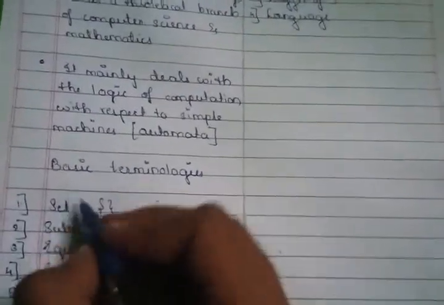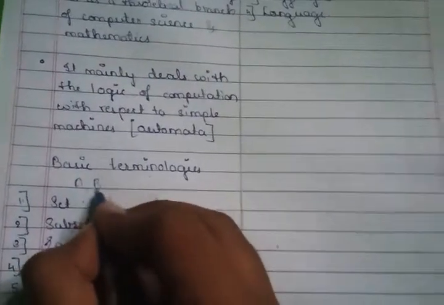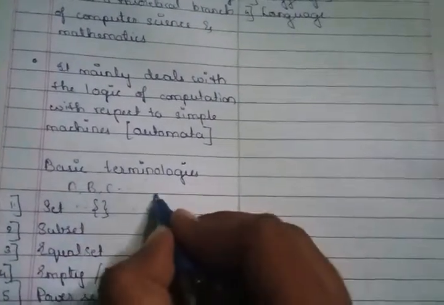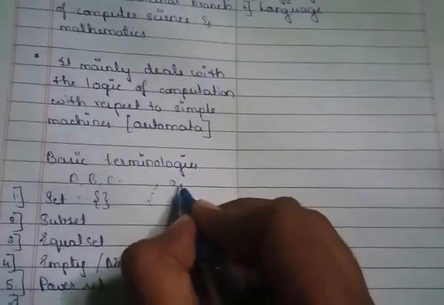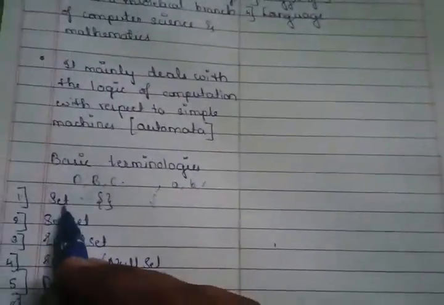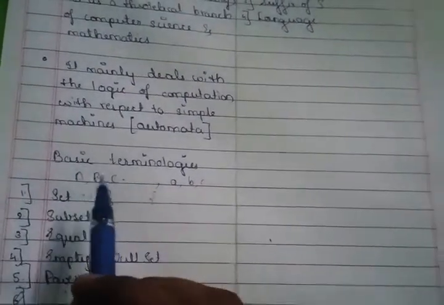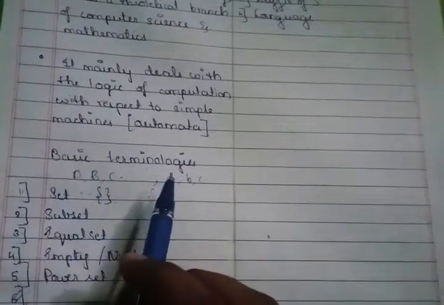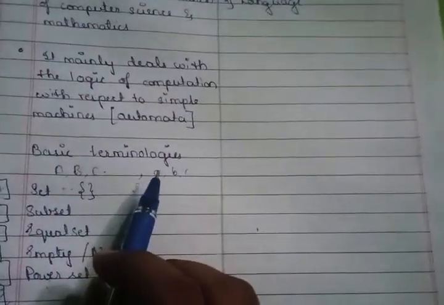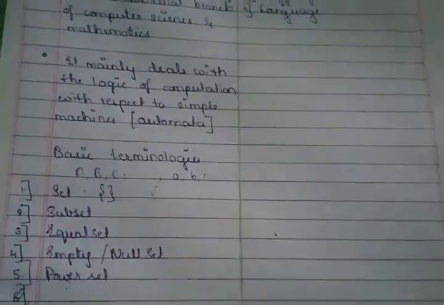All sets will be represented in terms of capital letters A, B, C and so on, and the members will be denoted in the form of small letters a, b and c and so on. So a set is a well defined collection of objects, and each individual object of a set is called a member, or an element of a set.